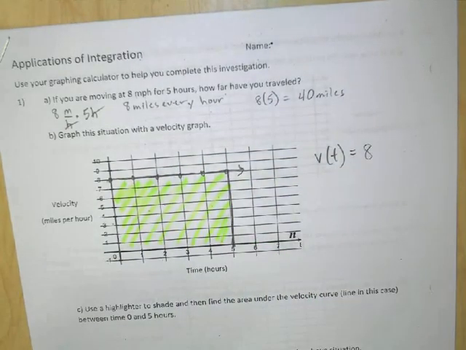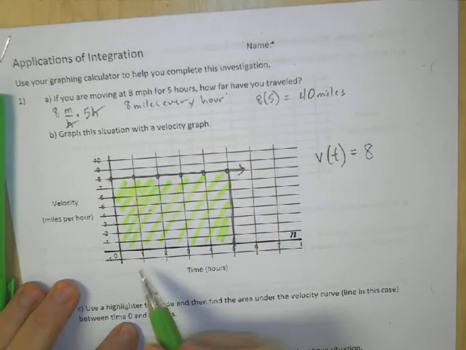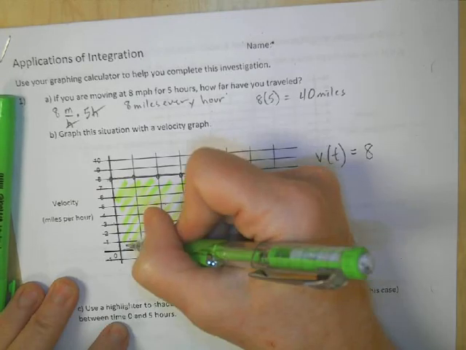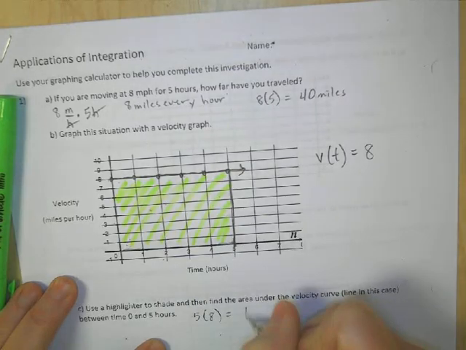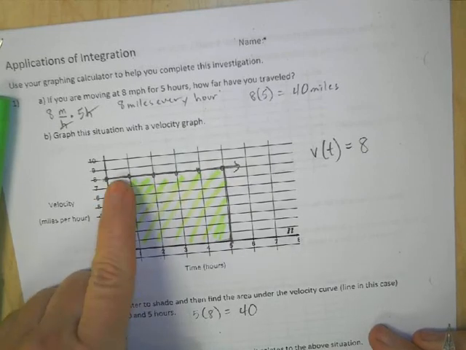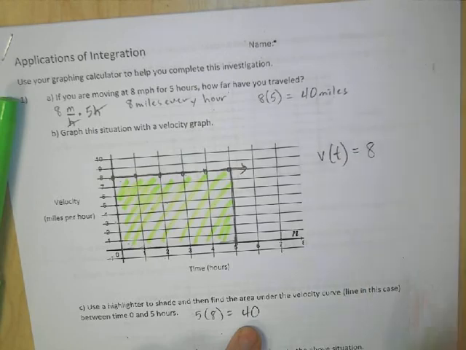Well, let's see. I could count every box, but that would take a long time. Instead, I have 1, 2, 3, 4, 5 columns that are 8 units high. So 5 times 8, which gives me, lo and behold, 40. Well, isn't that interesting? The area underneath the velocity curve is the same as the total distance that I've traveled. Oh. So that is like a little aha moment.